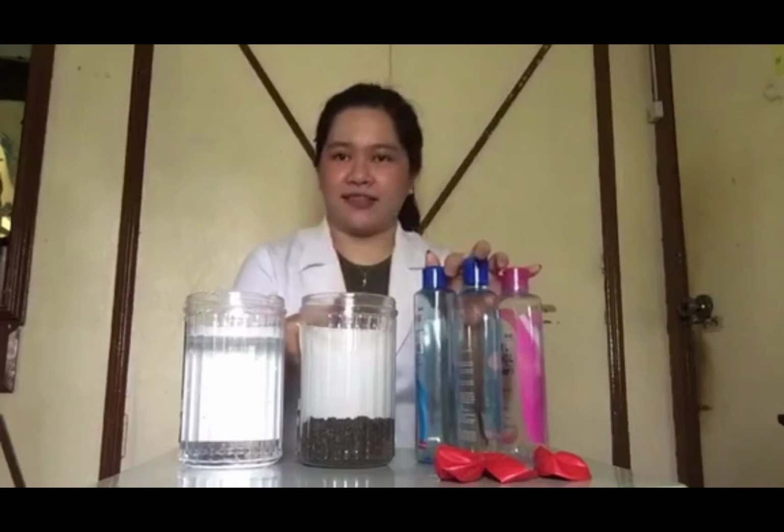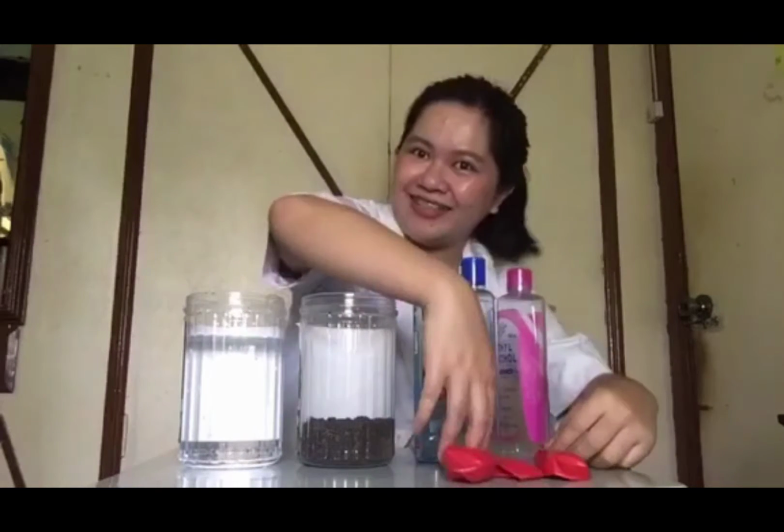For part 1 of this video, entitled Matter as a Minute Particle, we are going to perform 3 activities or procedures. For the duration of this part 1, we are going to need 3 empty bottles, sand, water, and 3 balloons. For procedure 1, we are tasked to cap and uncap empty bottles and squeeze them to observe what happens.